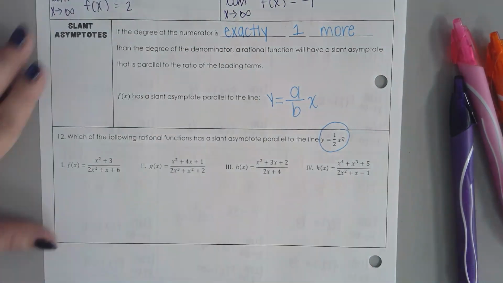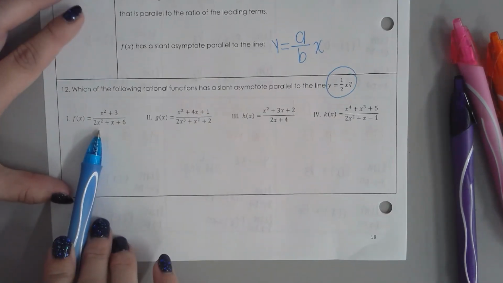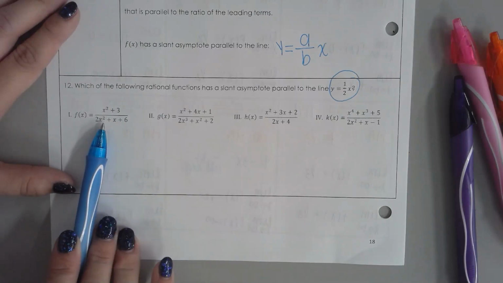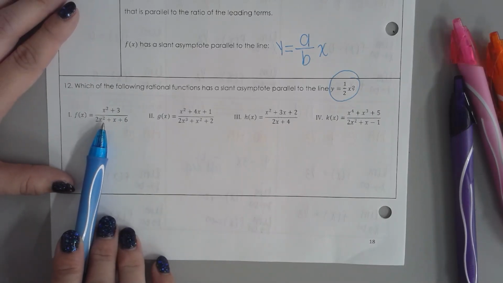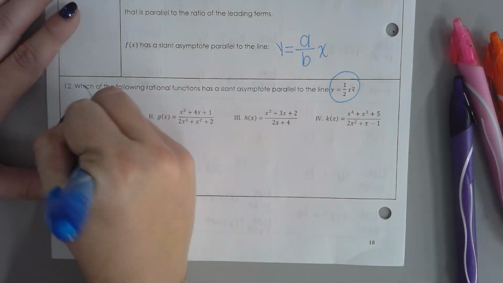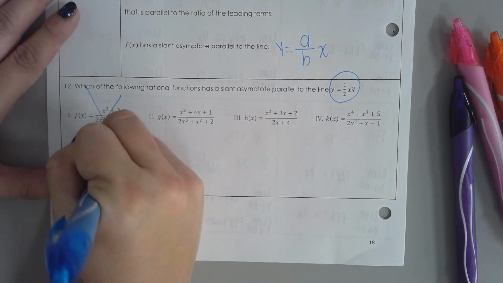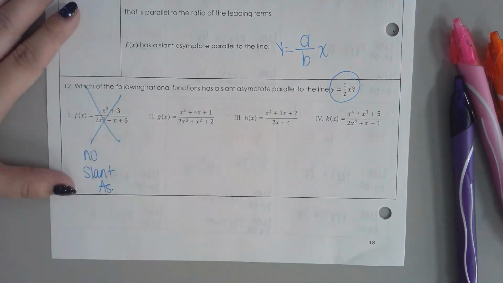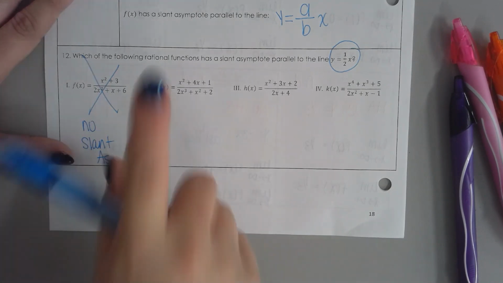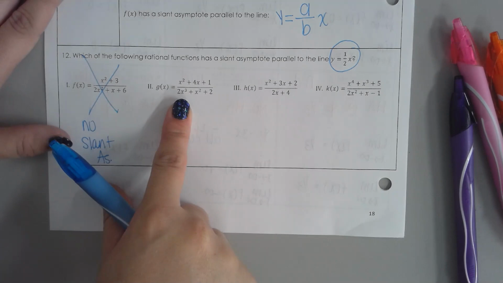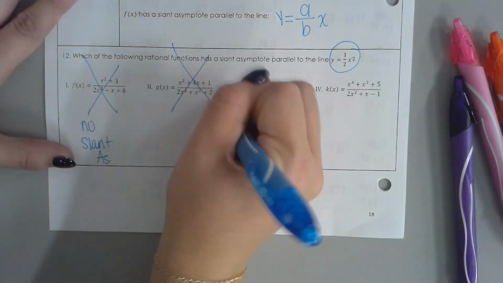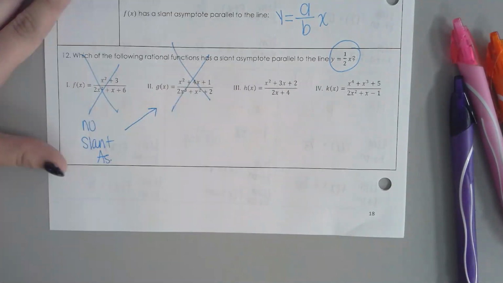Okay? So let's look at option 1. Is my degree of the numerator exactly 1 more than the degree of the denominator? No. This one has no slant asymptote. Doesn't have one at all. What about option 2? Does it have a slant asymptote? No, it does not. So same thing there.